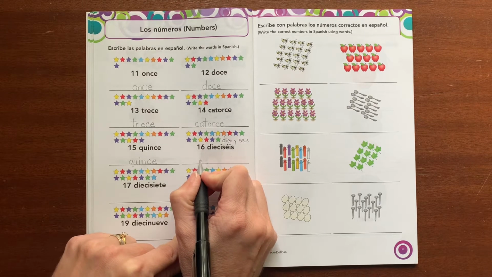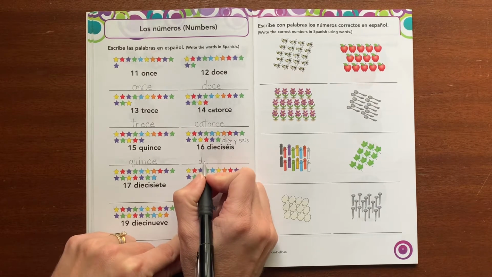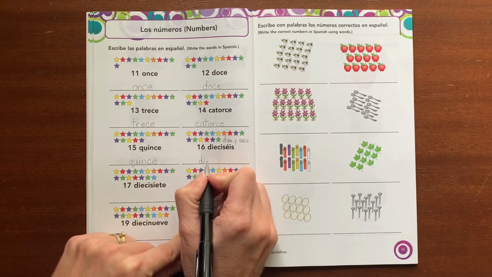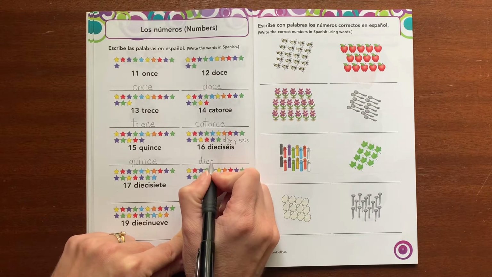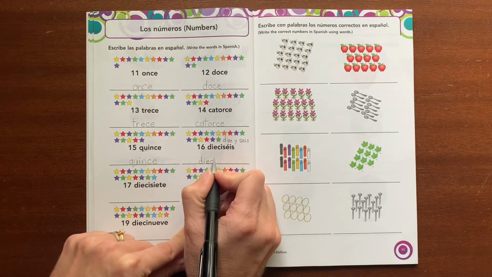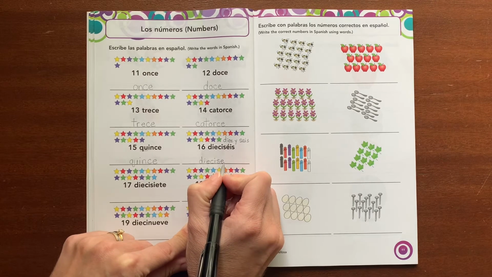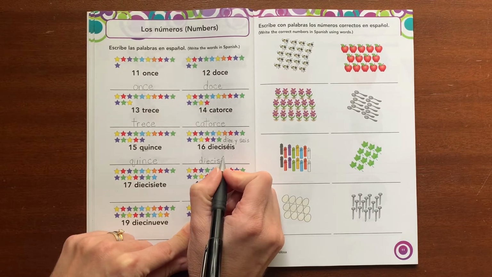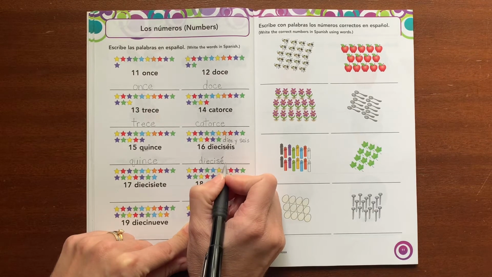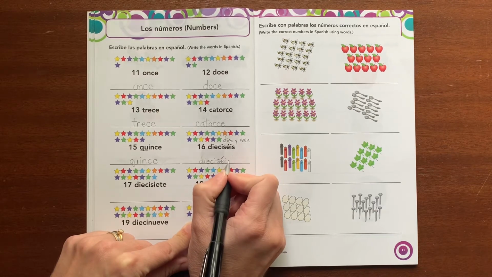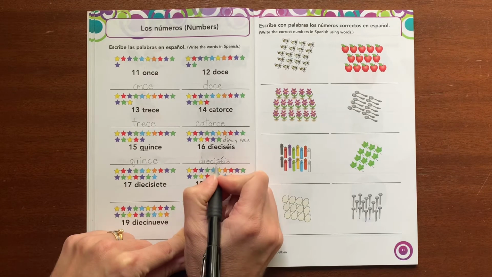16. D, I, E, C, I, S, E, con acento, with an accent, I, S. 16.